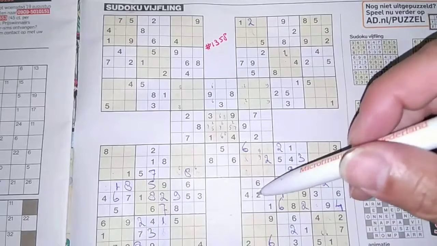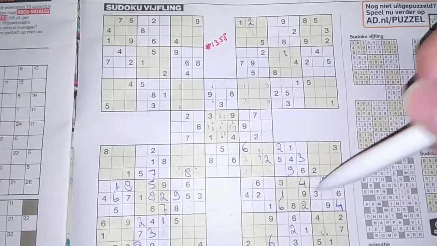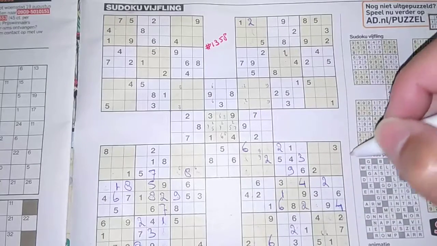1, 2, 3, 1, 2, 3, 1, 2, 3, and all the tools are used. I can see. Yes.